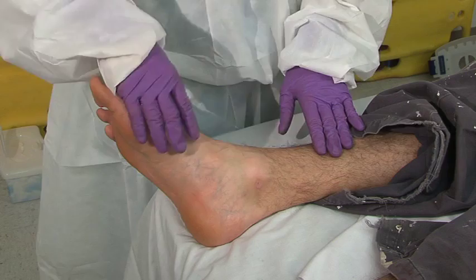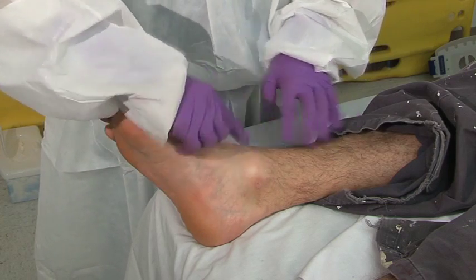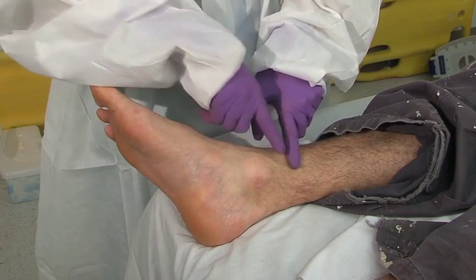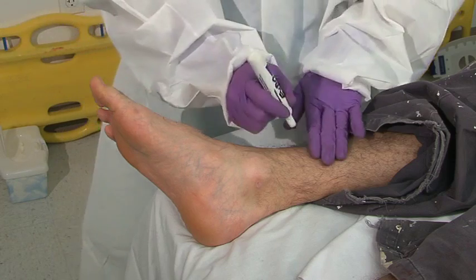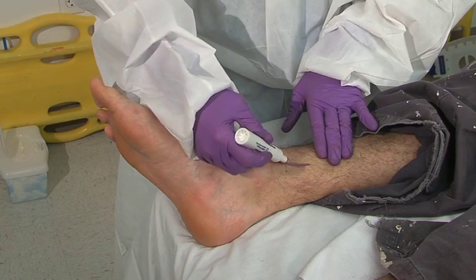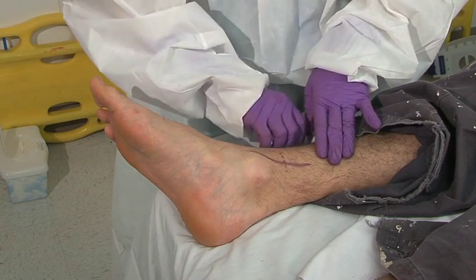Landmarks for the saphenous vein would be 1 finger breadth above the medial malleolus and 2 finger breadths cephalad. Again, marking the saphenous vein right there. It's very easily palpated. You may roll it between your fingers.